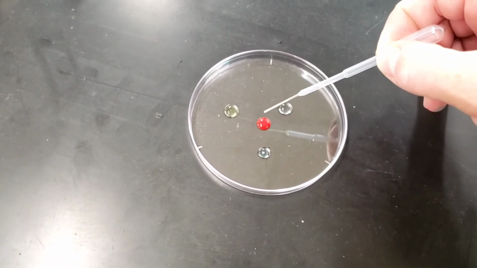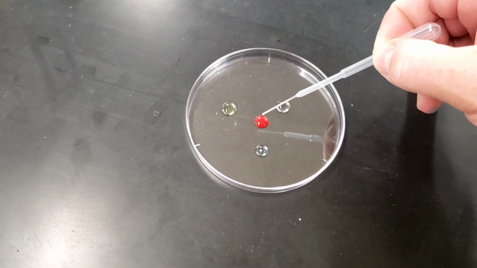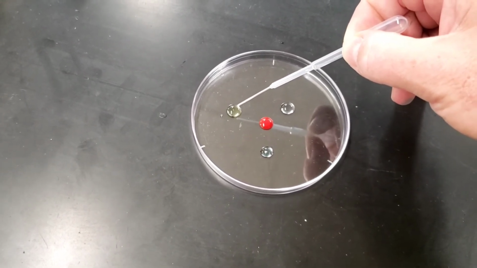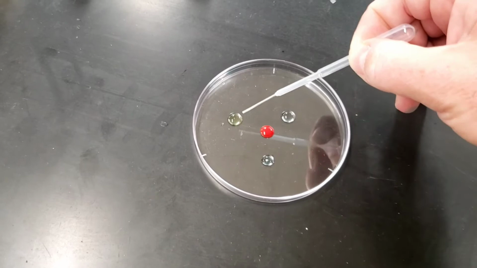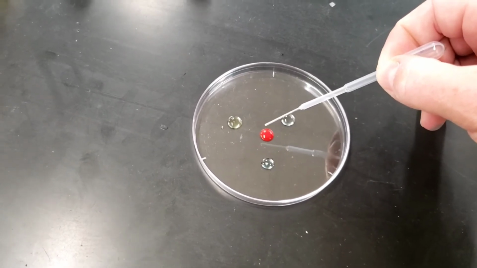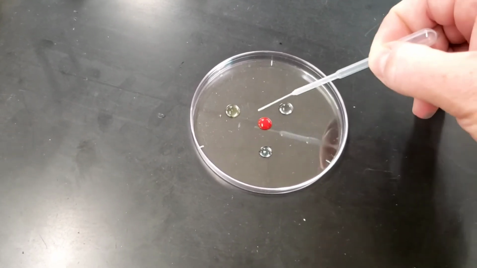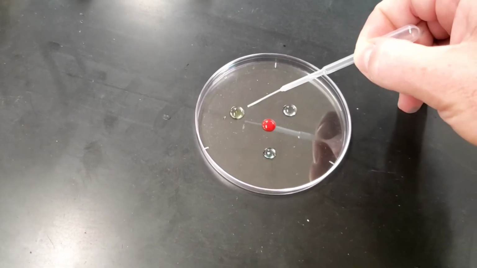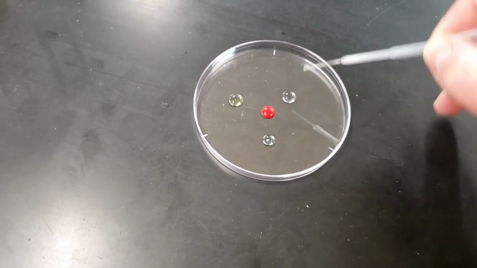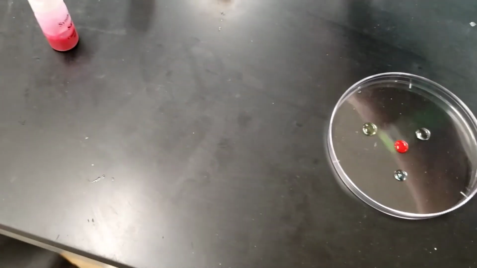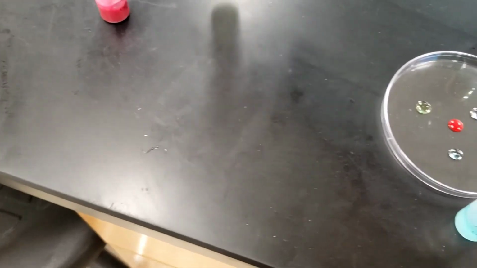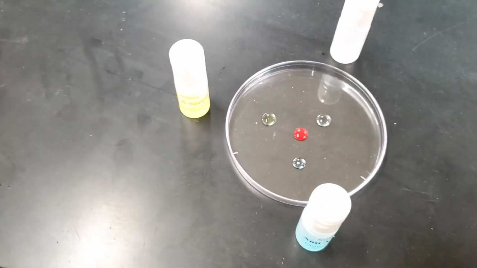So if I got a white band to form between the blood type and the anti-B serum, then that would tell me that this must be at least a B blood type, if that's the only place it formed. So in between those, if I got a white band to form, then it is a B negative blood type. Let me show you the bottles.